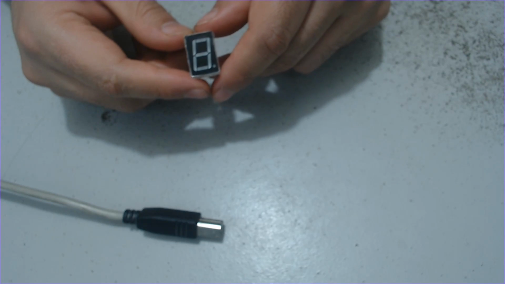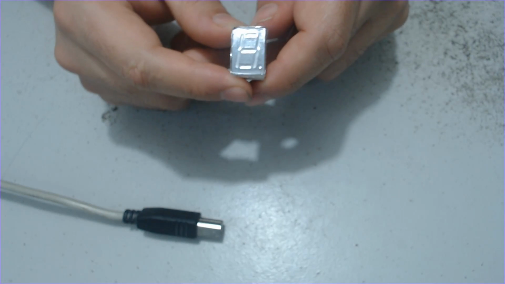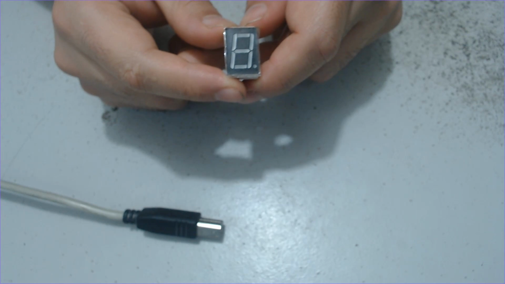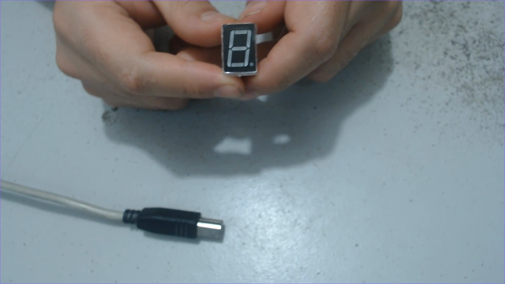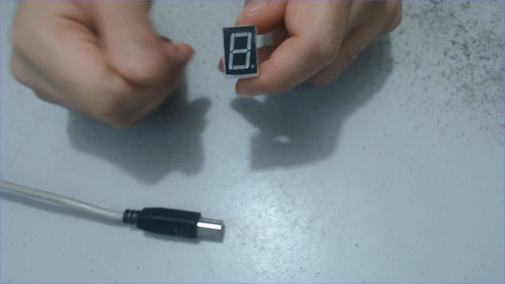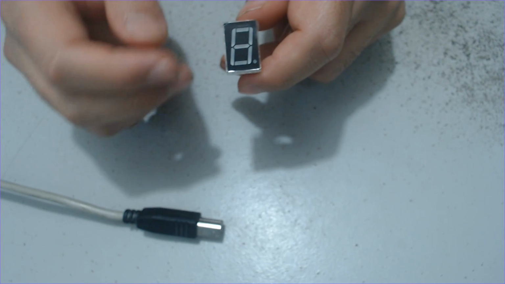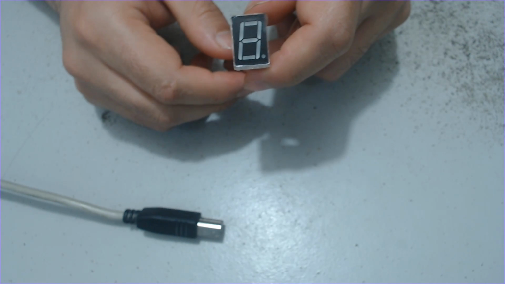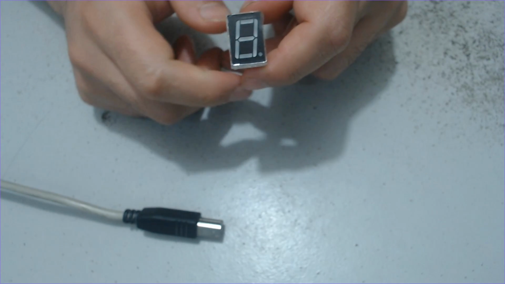Hello and welcome. Today I want to talk to you about this element. This is called a 7 segment display and it was used some time ago to display some numbers, some symbols. In order to understand how this works, we need to understand the insides of this element.